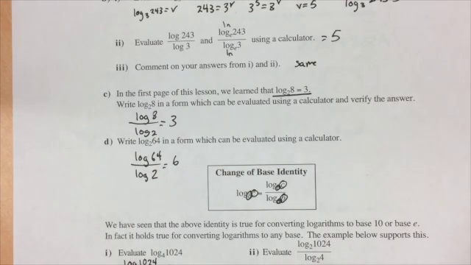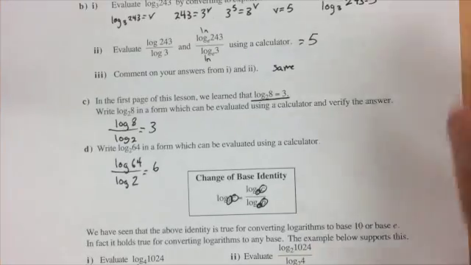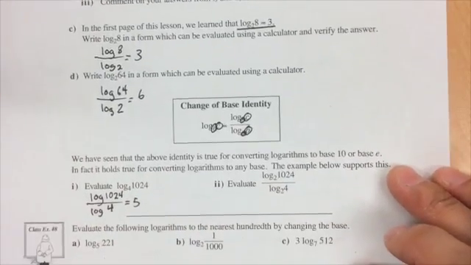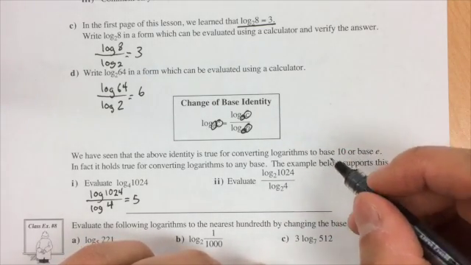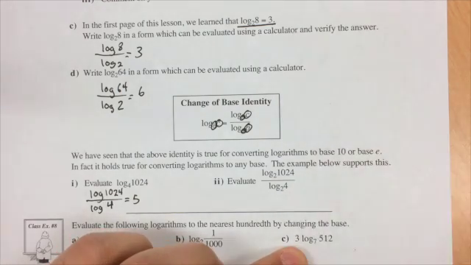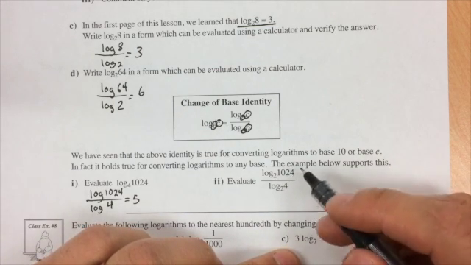Now, if we have something that looks a little trickier, what if I have log base 2 of 1024 divided by log base 2 of 4? It may look complicated, but it's not as bad as it may seem. First of all, let's think about what we're being asked to do and how we would actually calculate something like this.